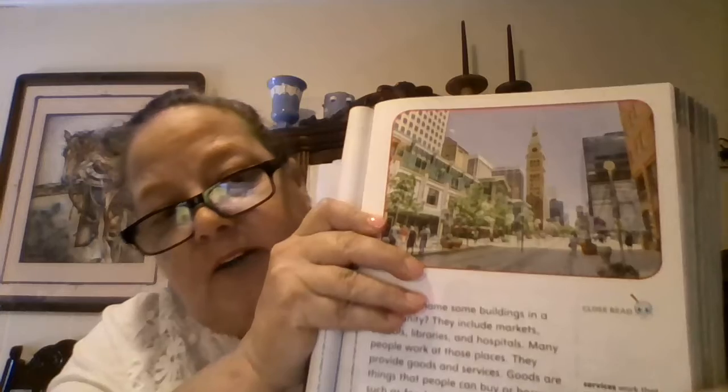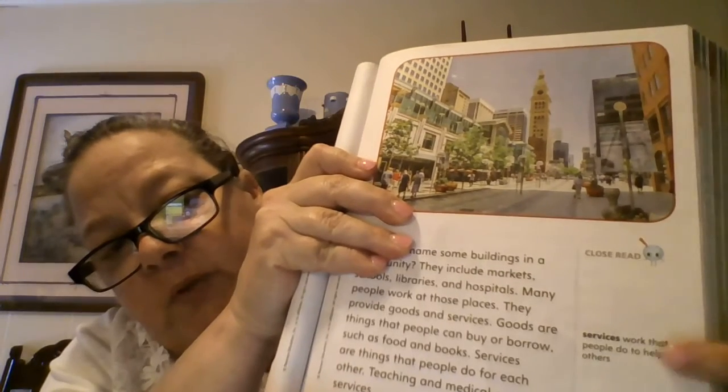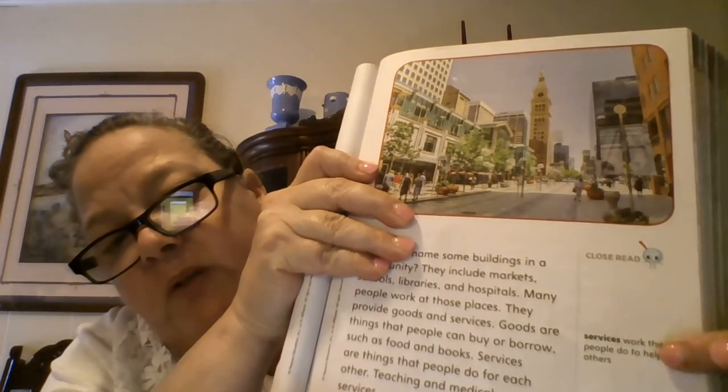What does it say on page 101? Services, look on the side. Right here on the side. Services are work that people do to help others.